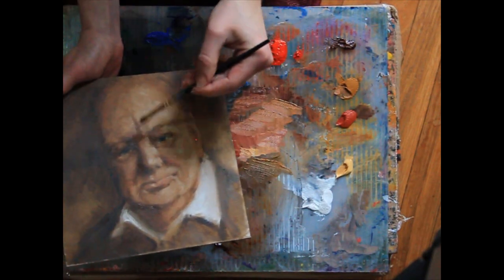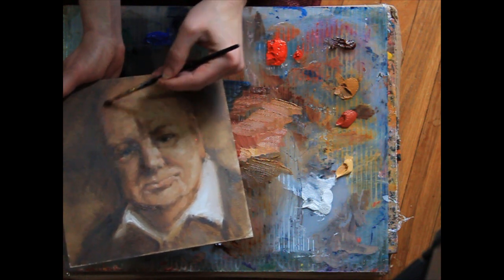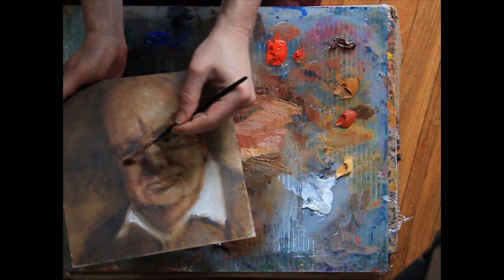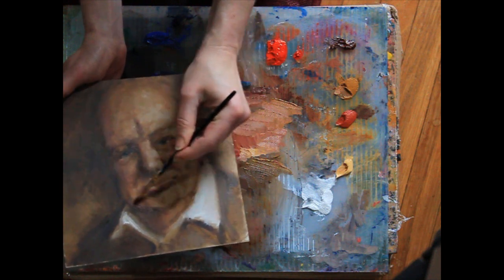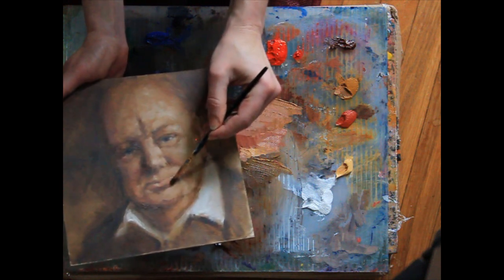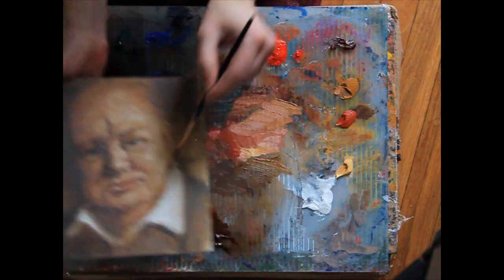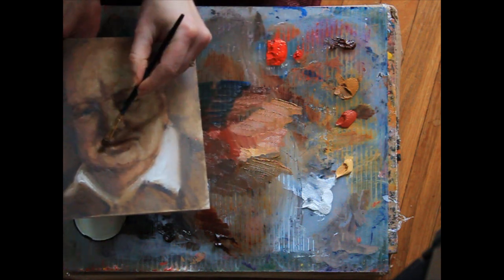So I quite often use a more vibrant red or yellow just at the point where the shadow meets the light. This is more saturate. Let's put that up again. So I'm going for the middle tone with a more saturate red here.